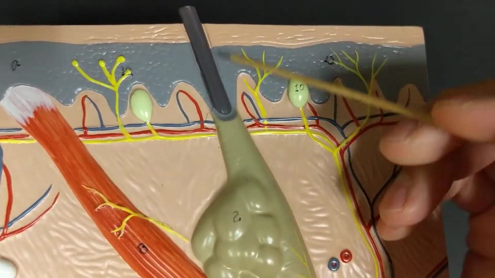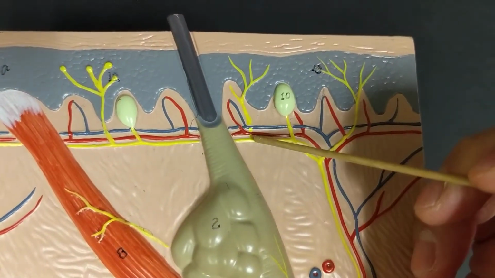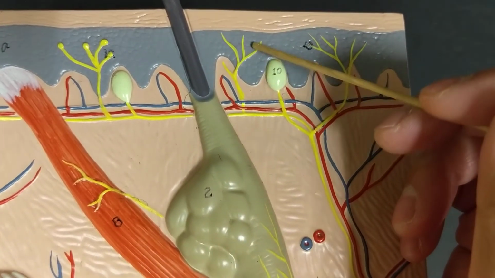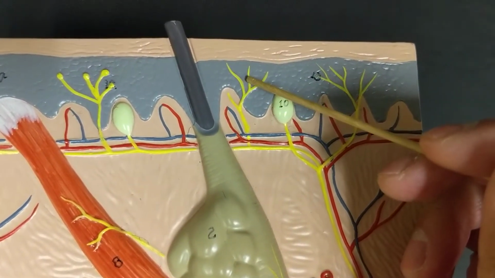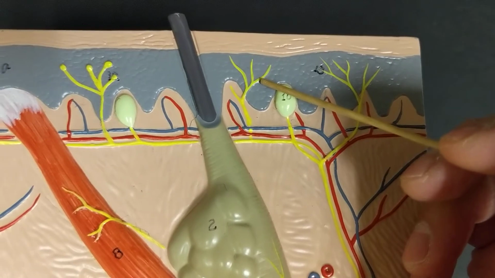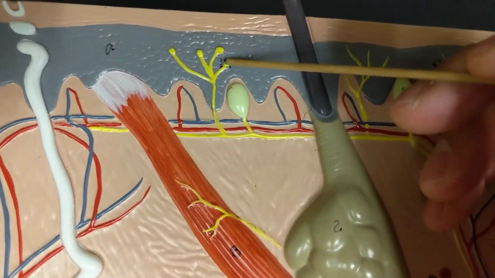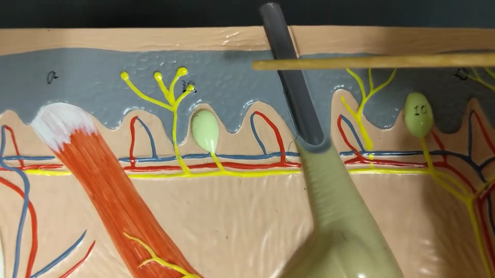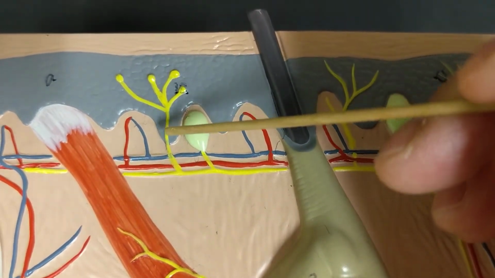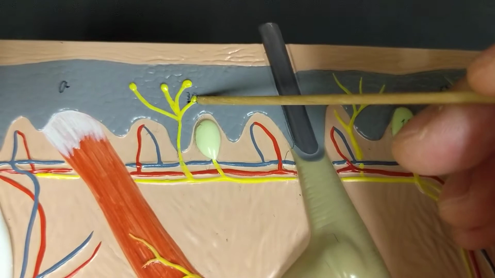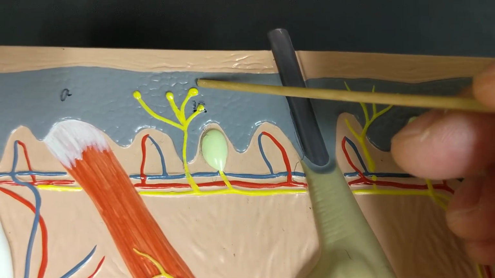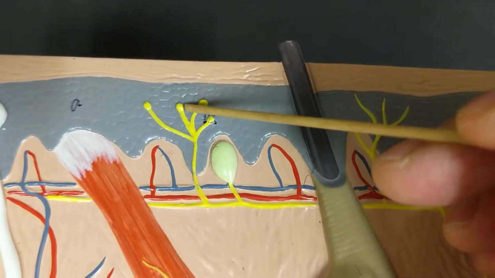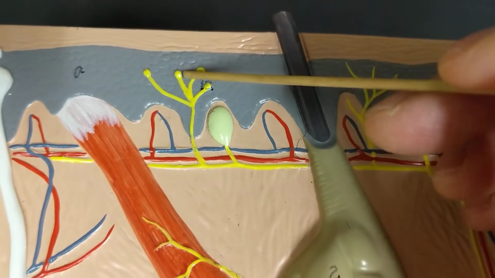So the ones without anything that look just like points, these are free nerve endings. So free nerve endings of the epidermis in this case. While this one, you can see that they have little kind of circular discs. These are called Merkel's discs. So Merkel's discs at the top with the little circles or discs at the top.